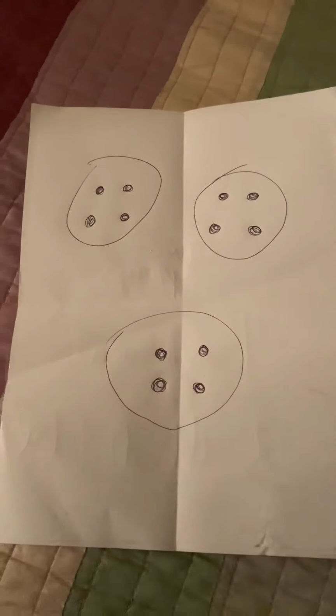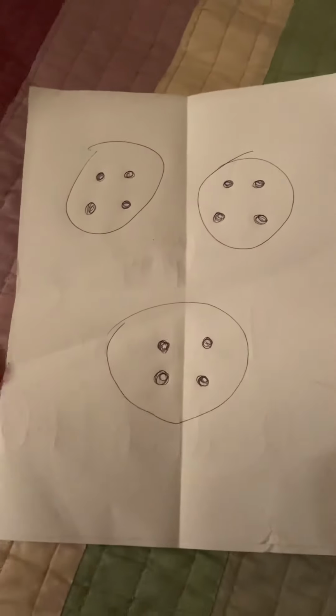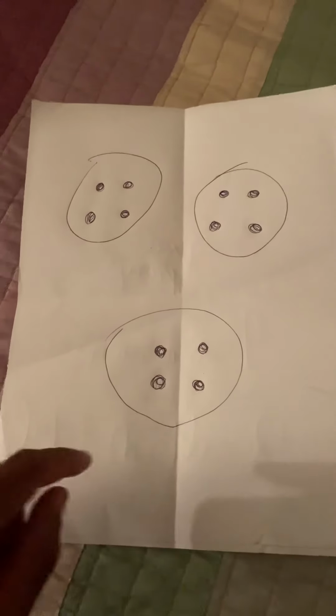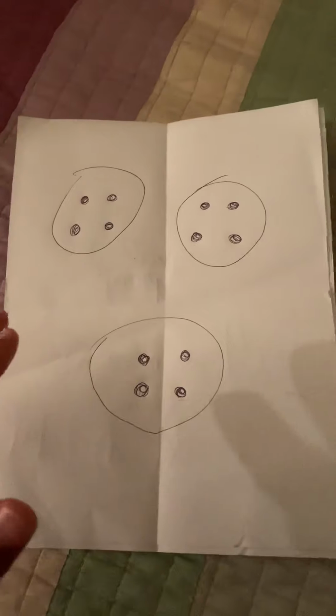Now, for the division equation, the total amount of dots, which is 12, divided by how many equal groups you see, which is 3, equals how many are in each. So 12 divided by 3 equals 4.